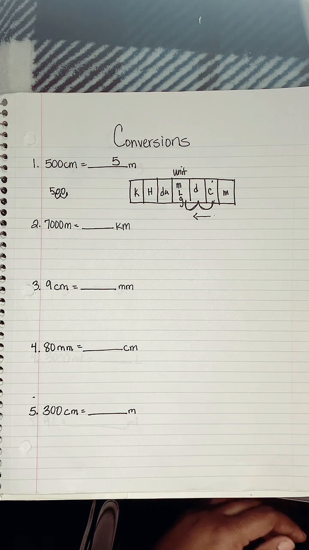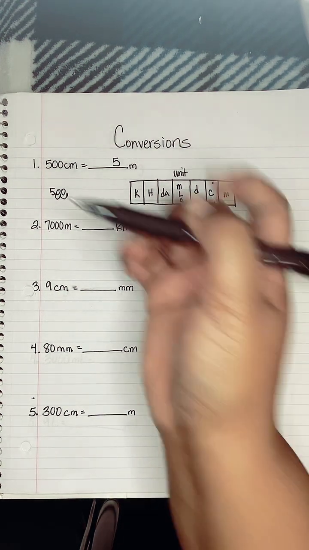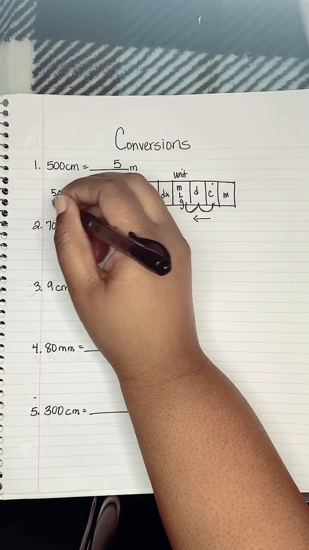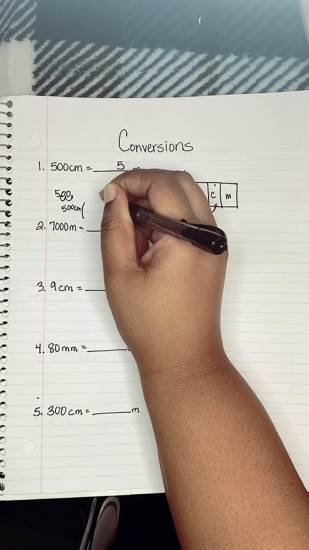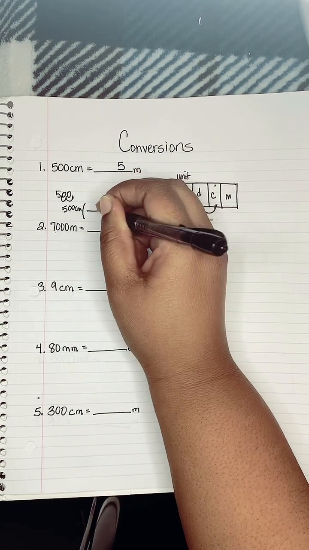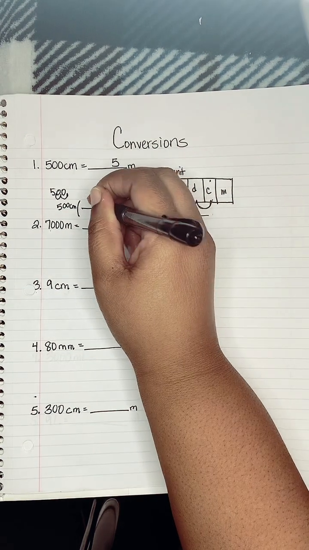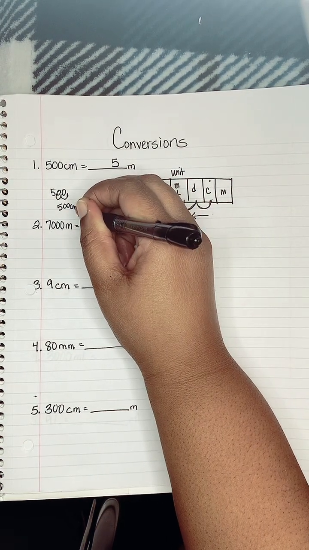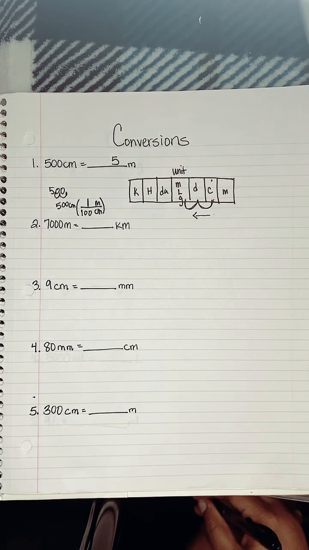5 meters. Now, if you don't like memorizing charts, you could still do this. We could start with our given 500 centimeters, right? We just have to know how many centimeters there are in a meter. Well, there's 100 centimeters in 1 meter.